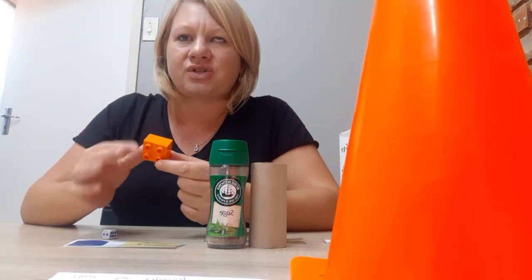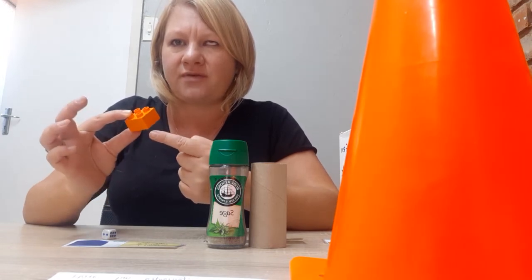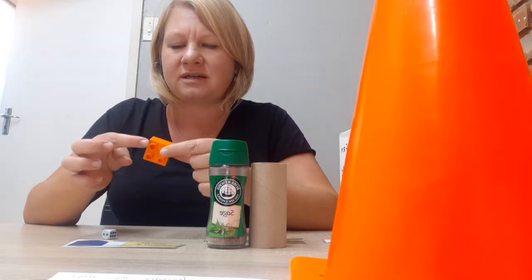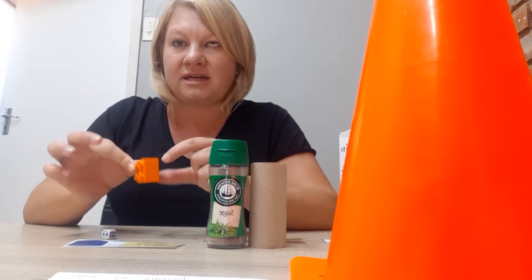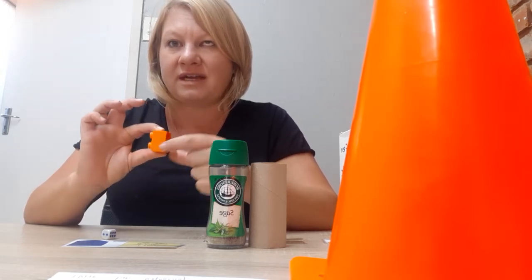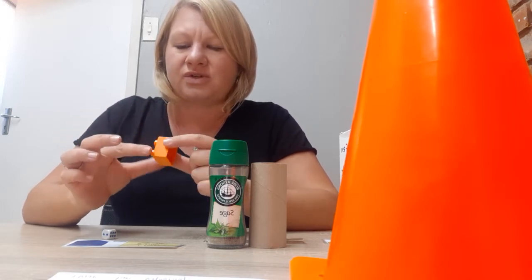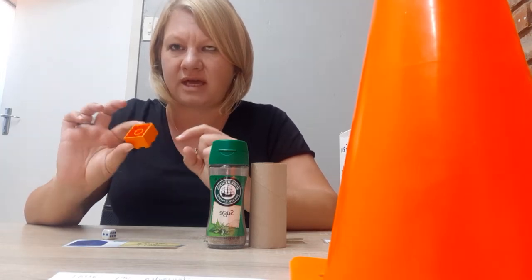Let's count the edges. 1, 2, 3, 4, 5, 6, 7, 8, 9, 10, 11, and 12. All right, so this object has got 12 edges.